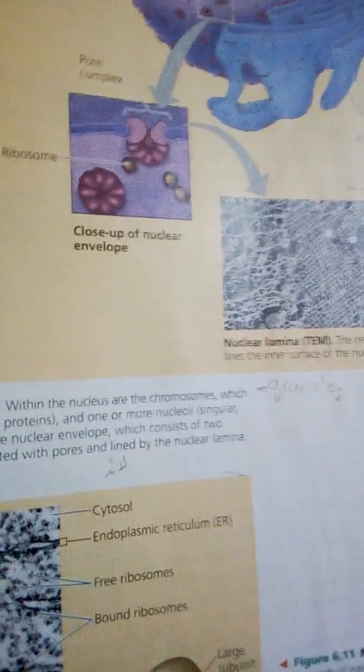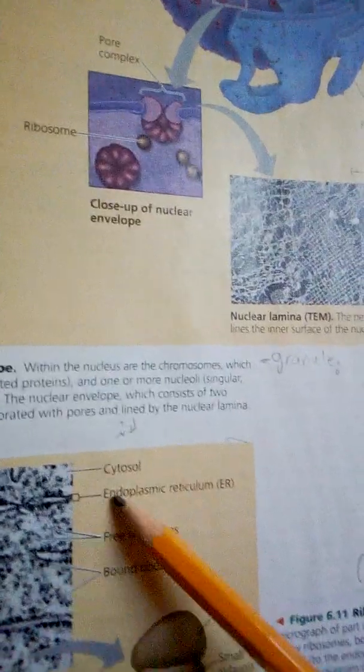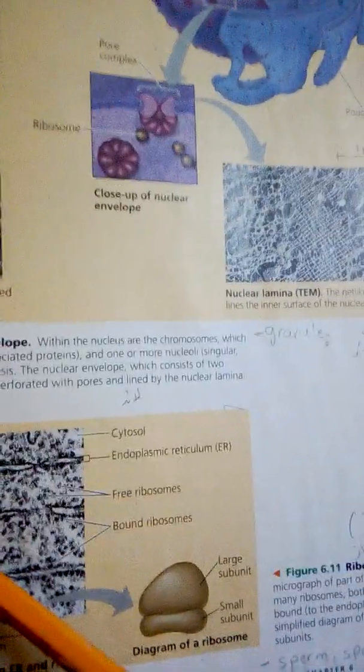The simplified diagram of a ribosome shows its two subunits here. Cytosol, endoplasmic reticulum, free ribosomes, bound ribosomes. Closer look, a TEM showing ER and ribosomes.